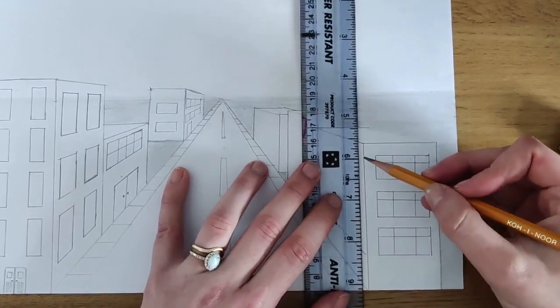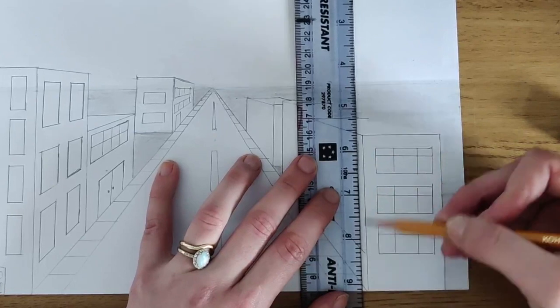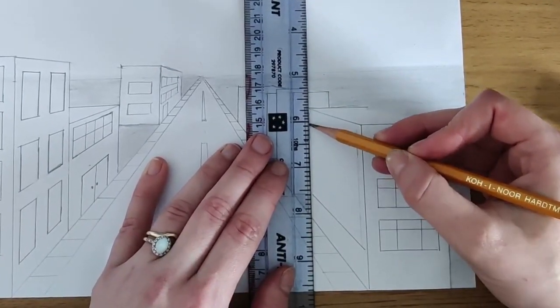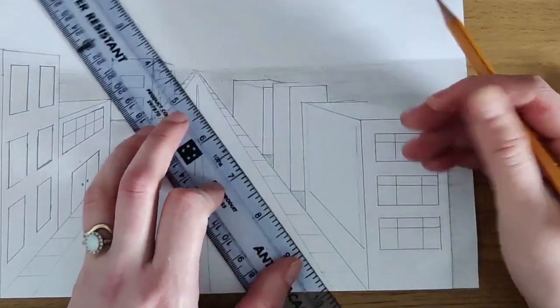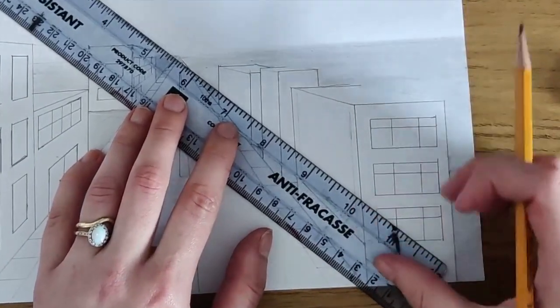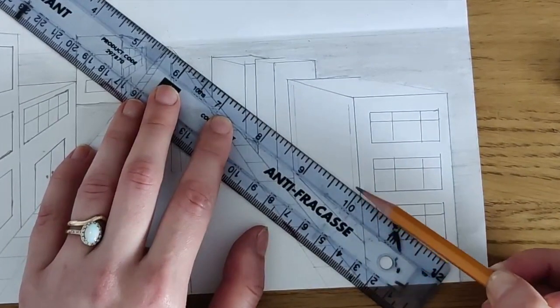Then I'm going to draw some vertical lines. And then match up the vanishing point to part of that vertical line for the top of the window.